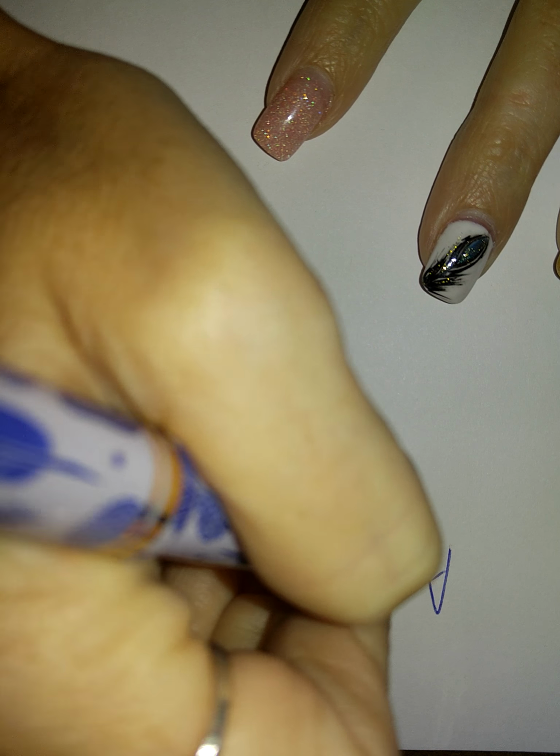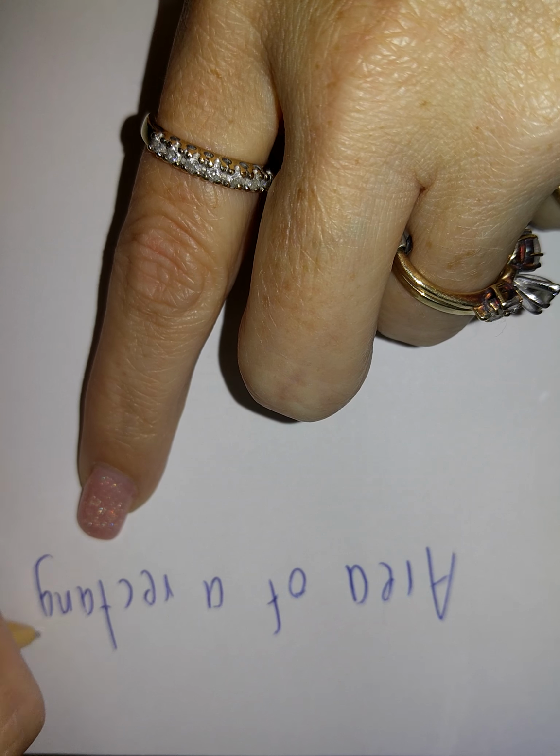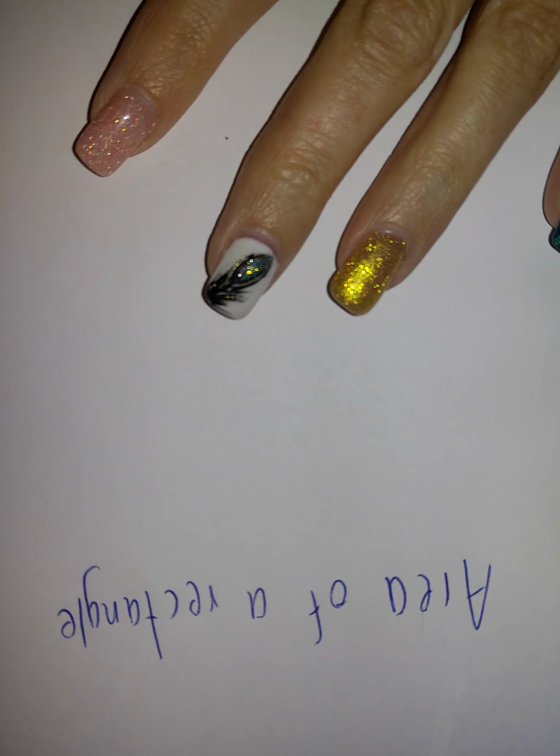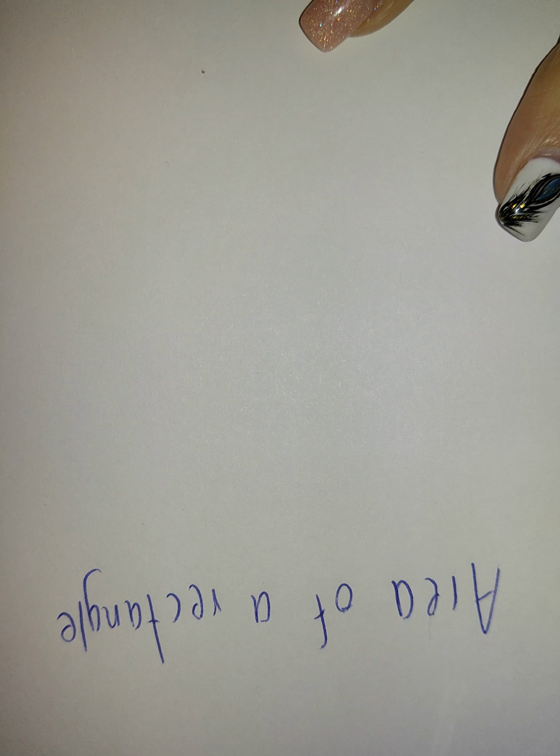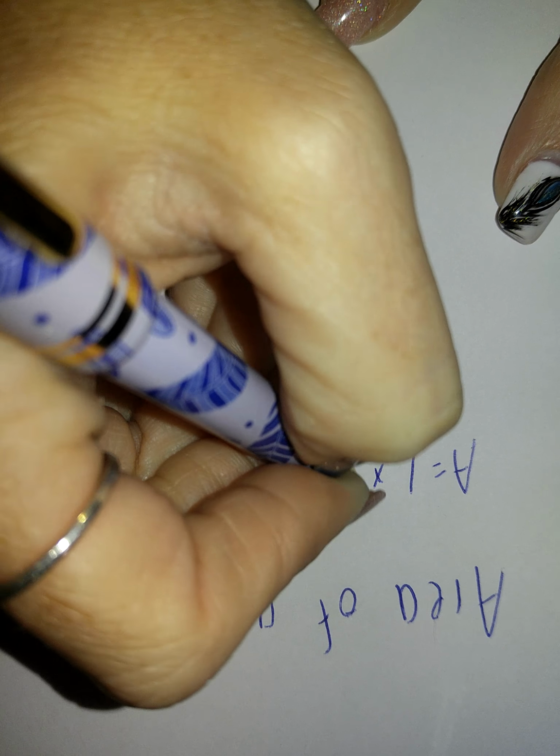So area, and for 4th grade we do area of a rectangle. That's the only, R-E-C-T-A-N-G-L-E, it's the only shape that we do, so we're doing area of a rectangle. So area equals length times width.